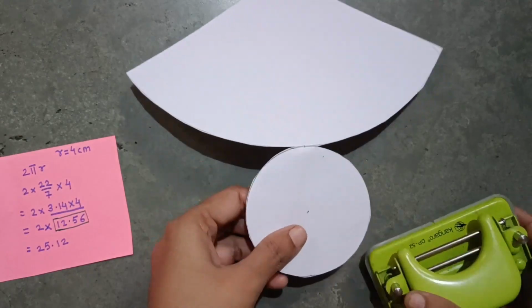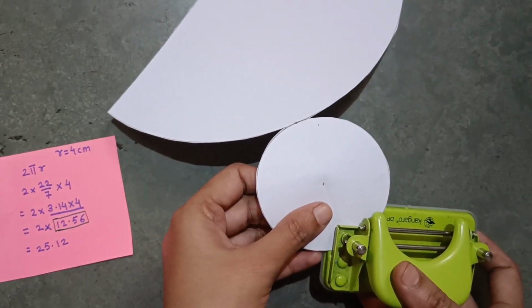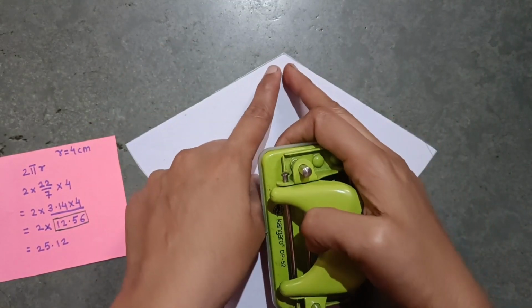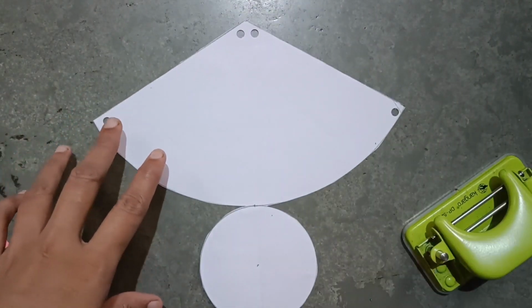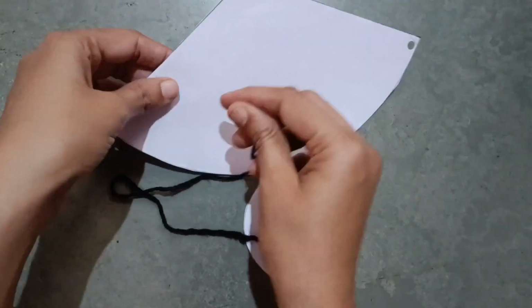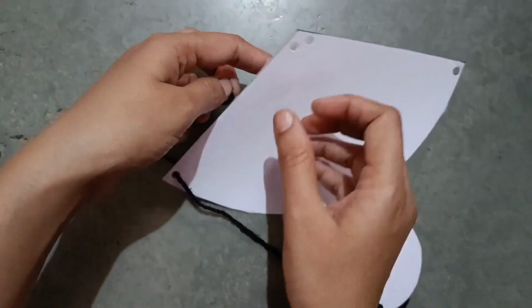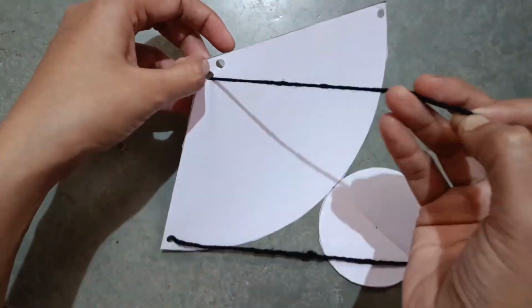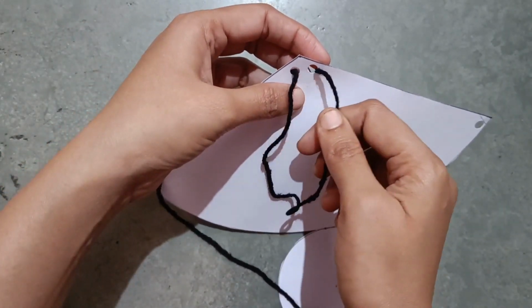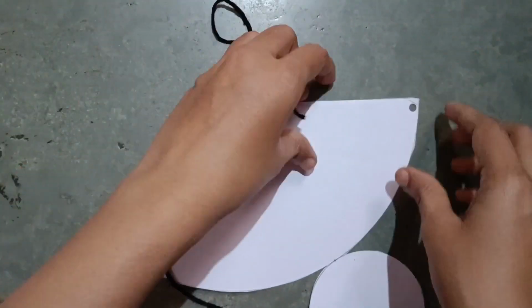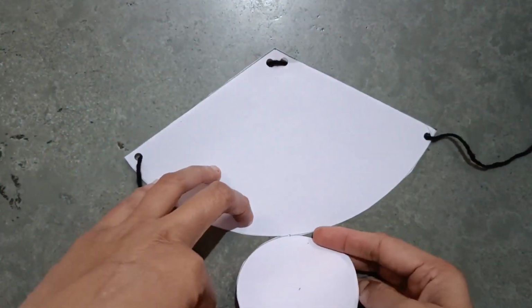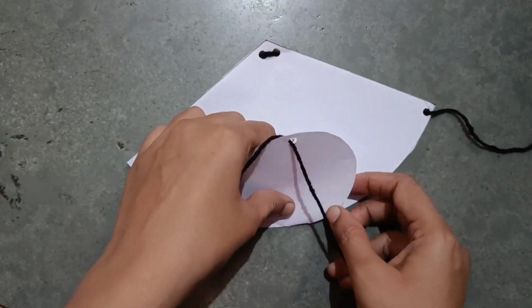For making a working model, you will have to make holes, one here in two corners, and here. Just make a fold from here, like this.